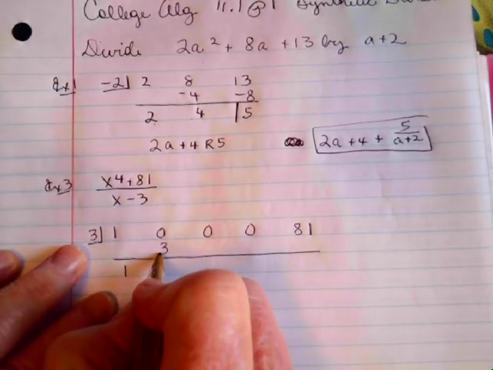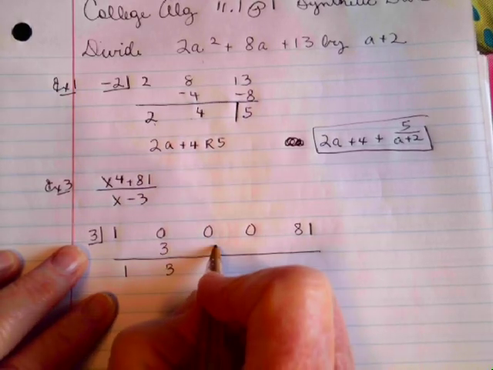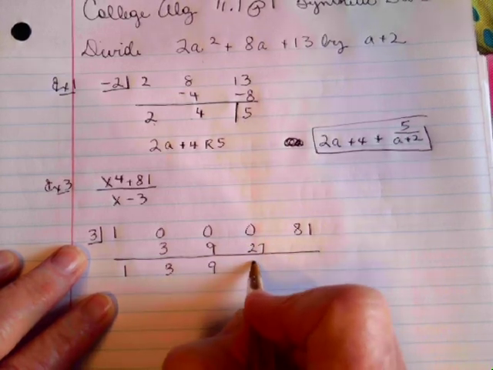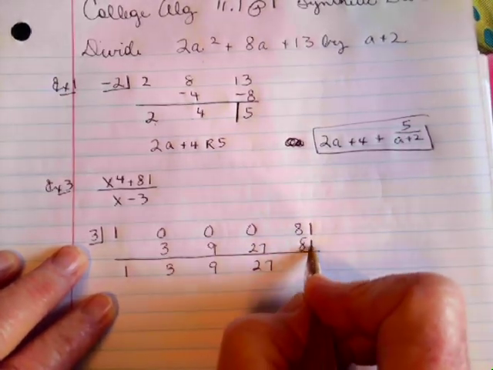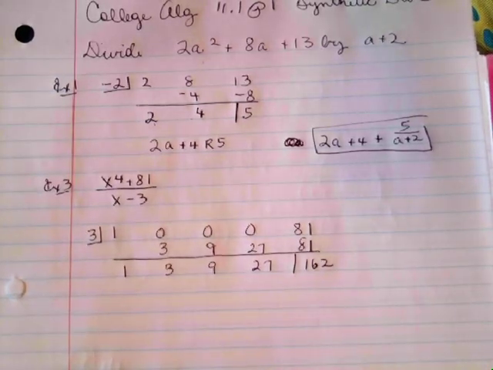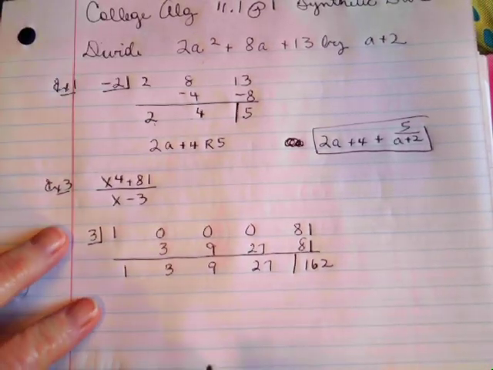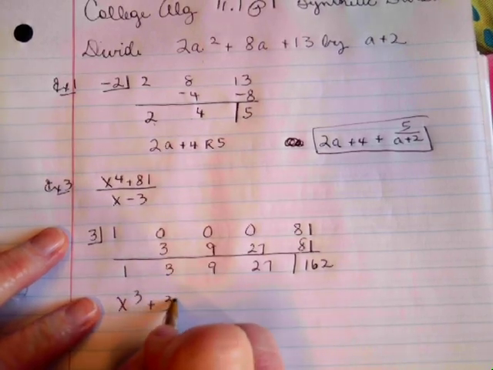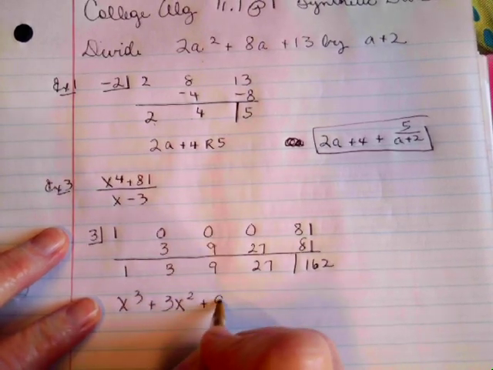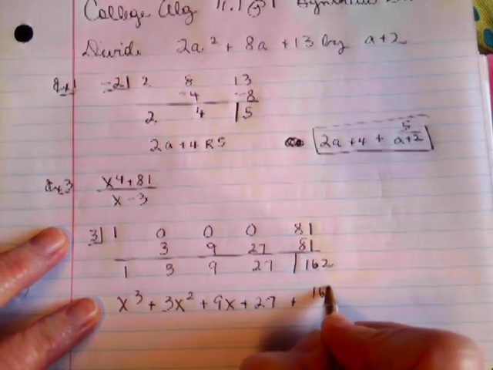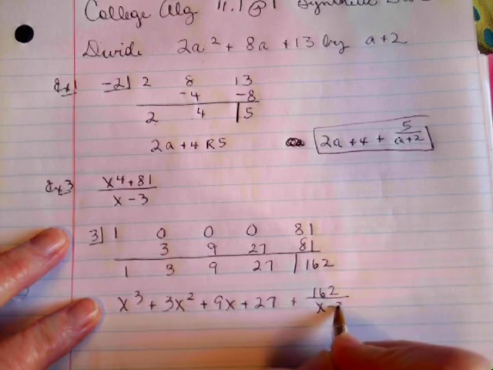3 times 1 is 3. Add, 9, add, multiply, 27, 27, 81. I'm adding all the way across so that I have 162 over there. My answer will be x cubed plus 3x squared plus 9x plus 27 plus 162 over x minus 3.